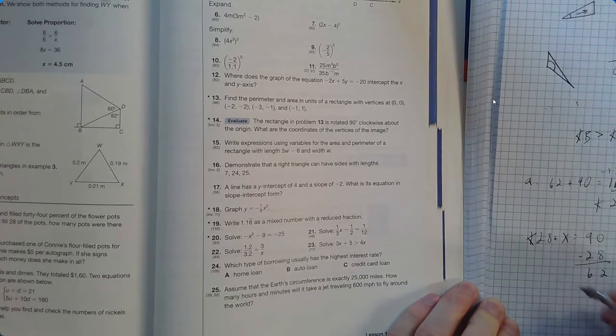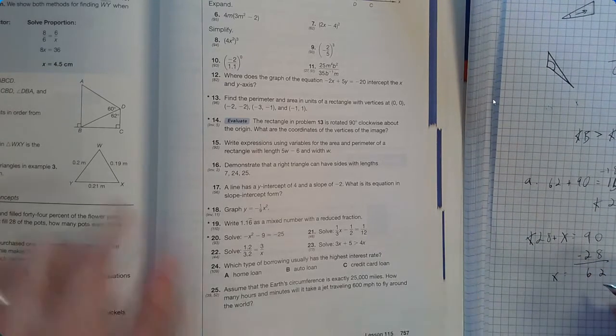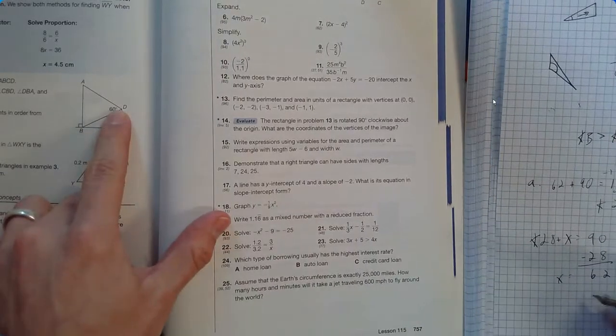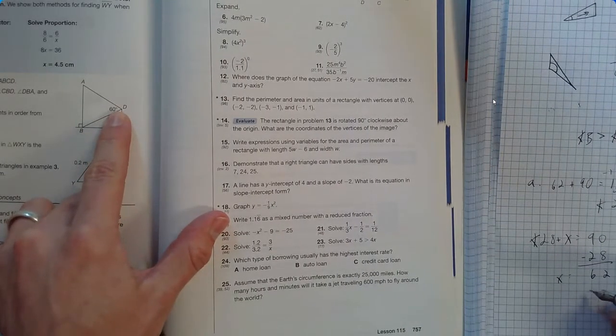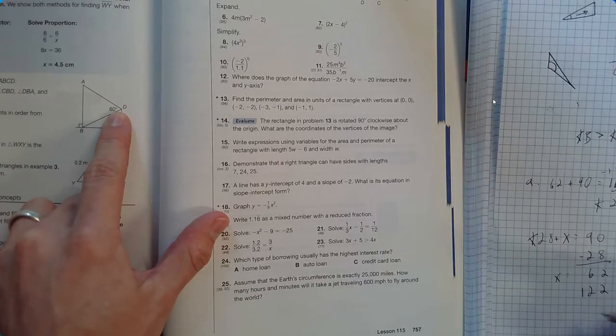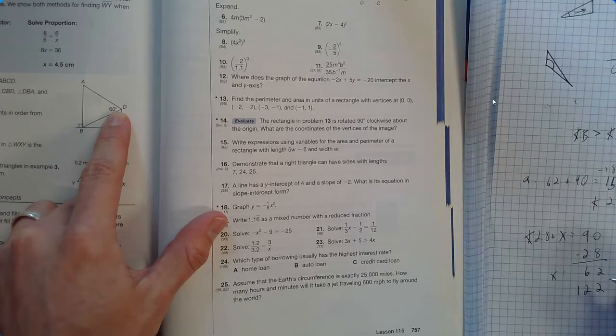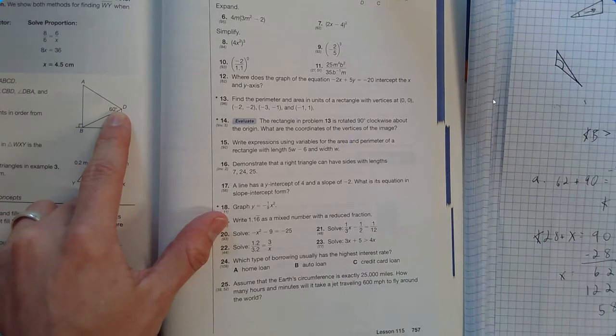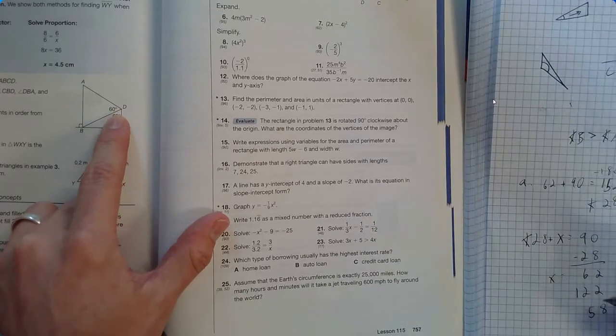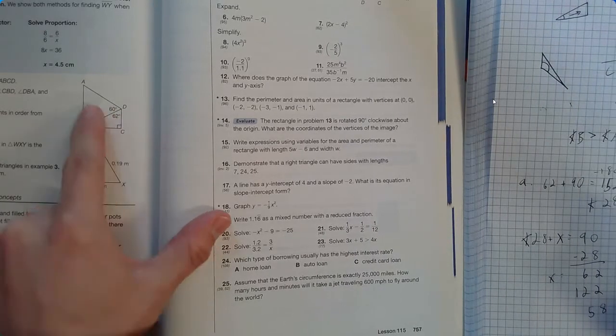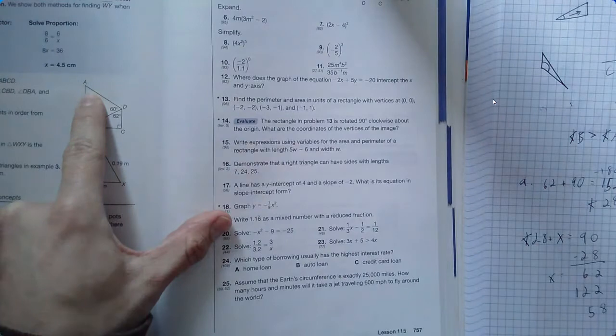So x equals 62. So now I have 62, I have 60. So I can add those together to get 122. Subtract that from 180, and that gives me 58, right? I think. Yeah. So angle A should be 58 degrees.